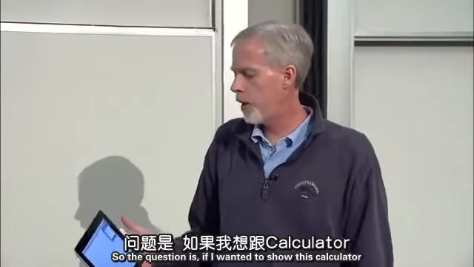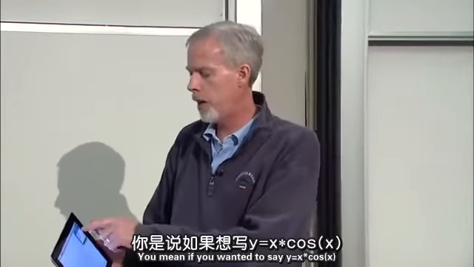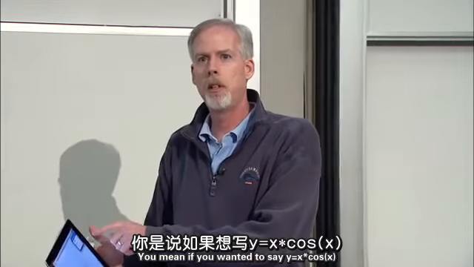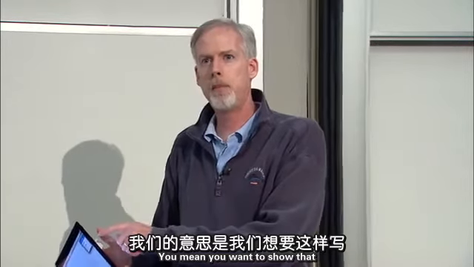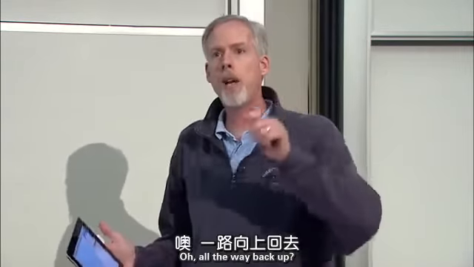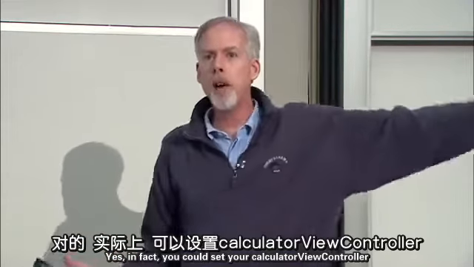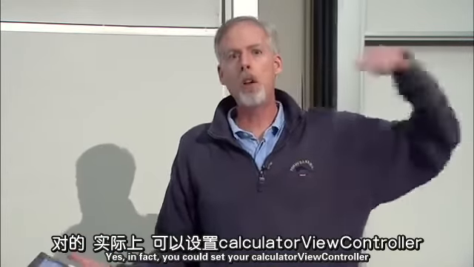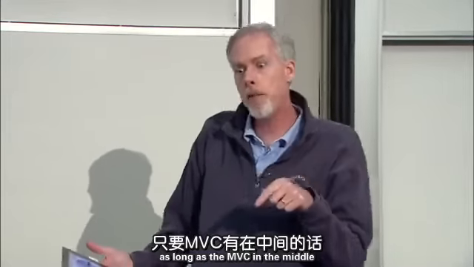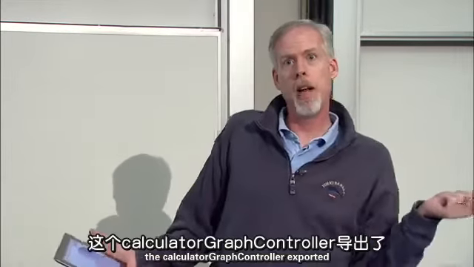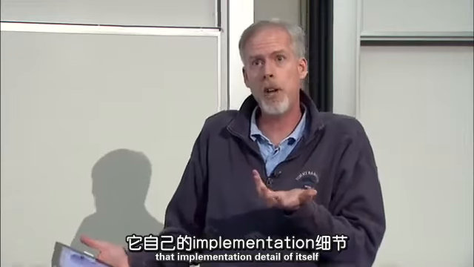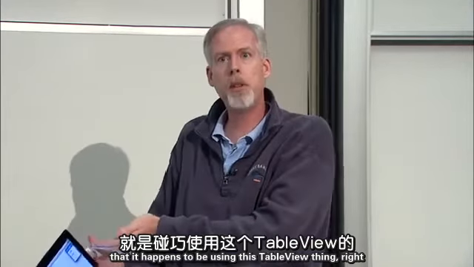So the question is, if I wanted to show this calculator, you mean if you wanted to say y equals x cosine x? You mean you want to show that? I chose a favorite program and I wanted to come back to my calculator. Oh, all the way back up. Yes. In fact, you could set your calculator view controller all the way down as the delegate as long as the MVC in the middle, the calculator graph view controller, exported that implementation detail of itself that it happens to be using this table view thing.